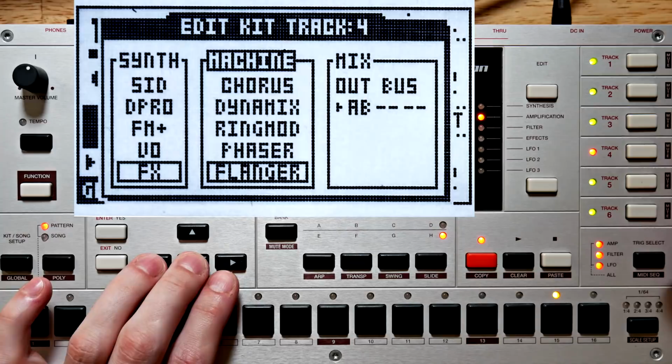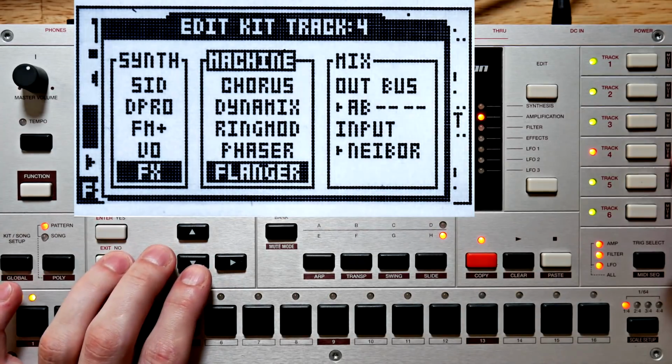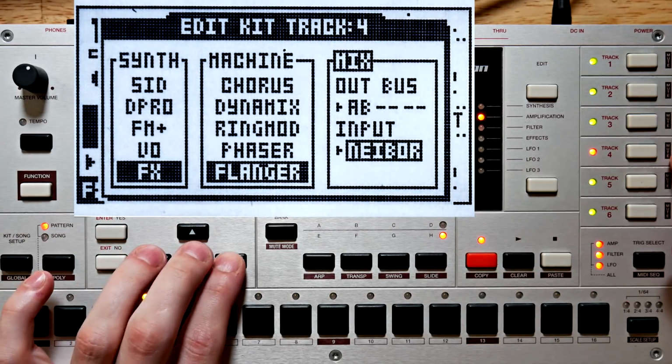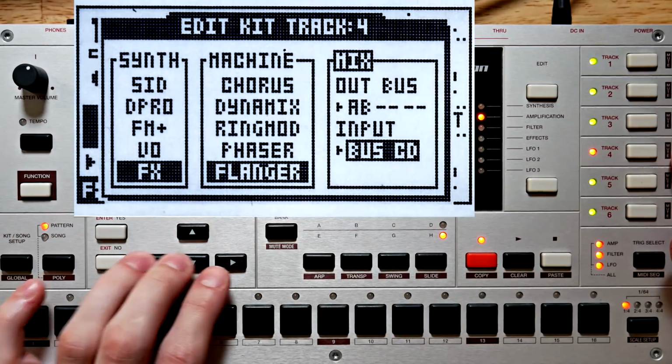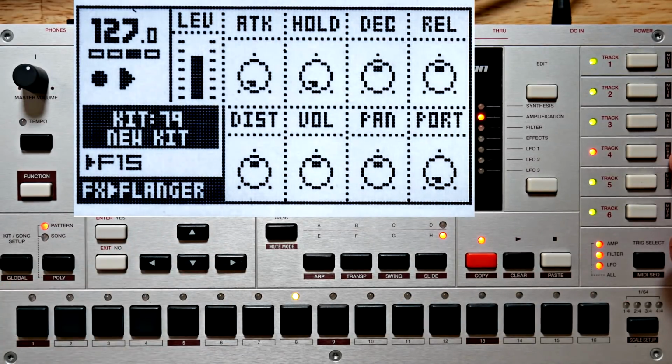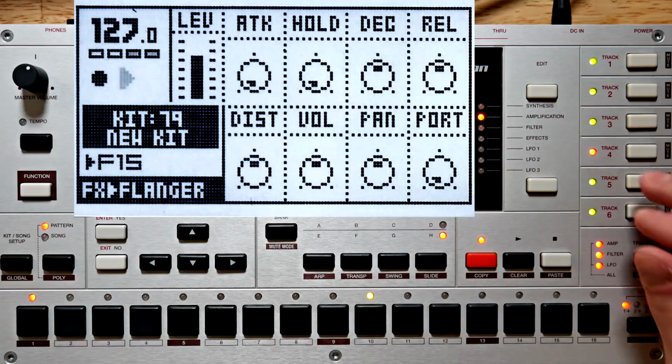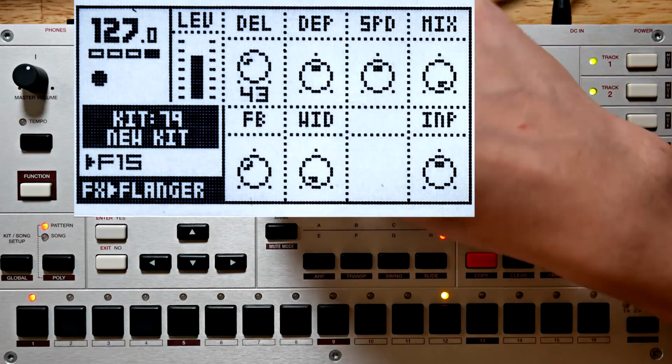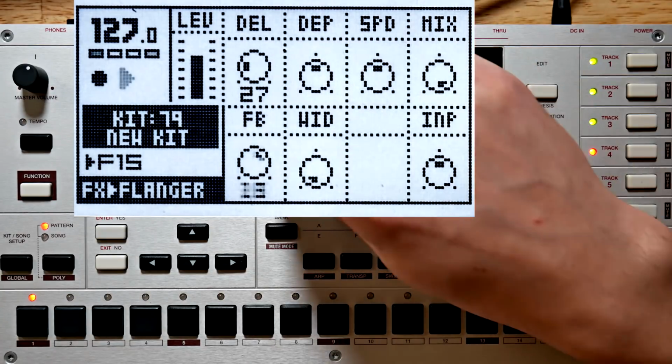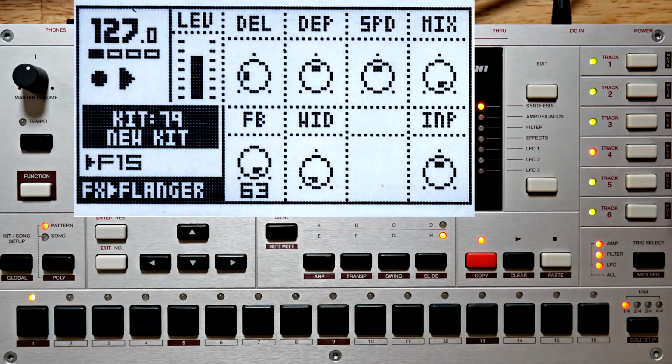I'll set the CD bus to be the input, just like the reverb channel. Since the Monomachine flanger offers very high feedback amounts, it can generate sustained tones. This makes it very effective as a synthesis tool, although you're going to have to spend quite some time in order to figure out its quirks and dial it in.